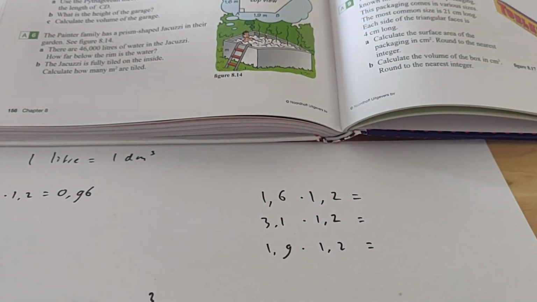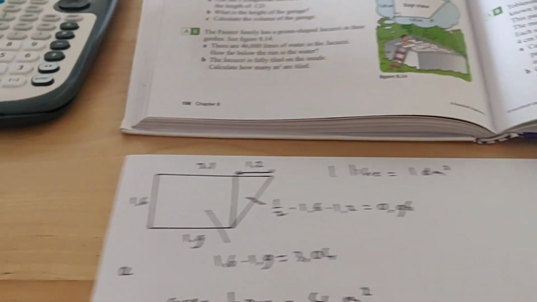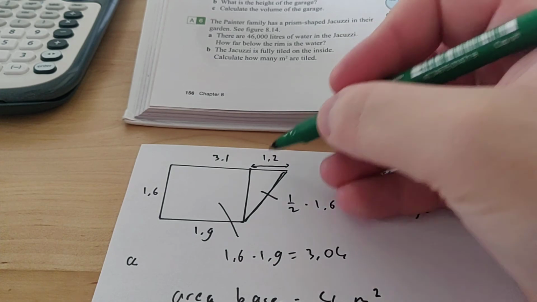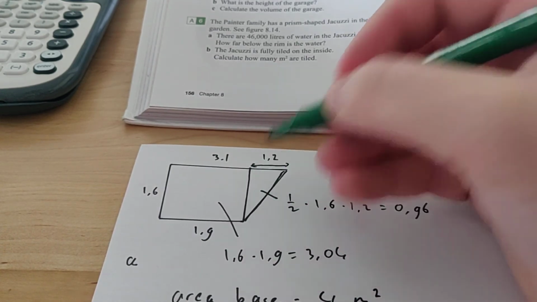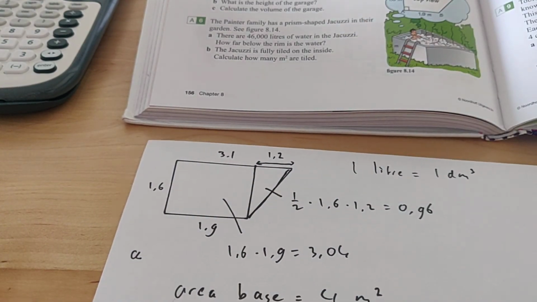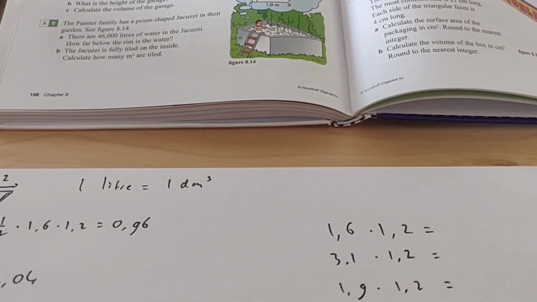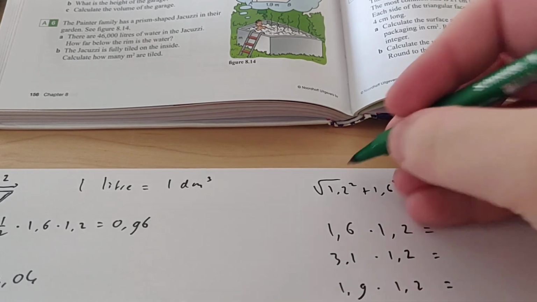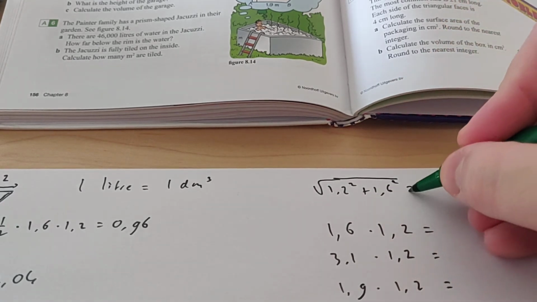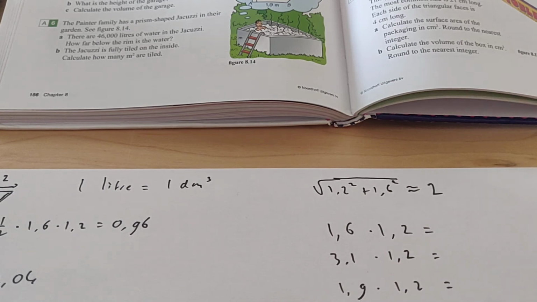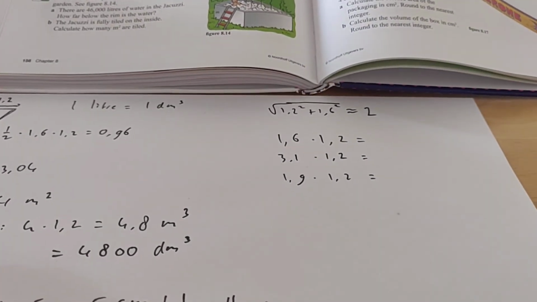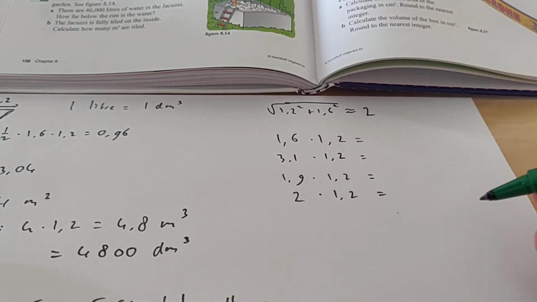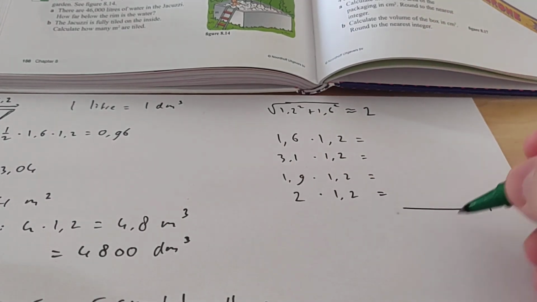And then this length over here, we don't know. We have to use the Pythagorean theorem to do that. So let's take a look at this shape over here. So I want to know the length of this line. So I have 1.2 and 1.6, so I'm going to be using the Pythagorean theorem. So let's do that over here. The Pythagorean theorem of 1.2 squared plus 1.6 squared. And then you get 2. Okay, so that length is 2 meters. So we're going to be doing 2 times 1.2. Alright, so you calculate all of this, and then you add it, and then you have the answer.